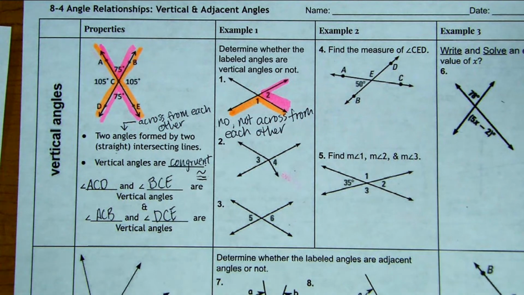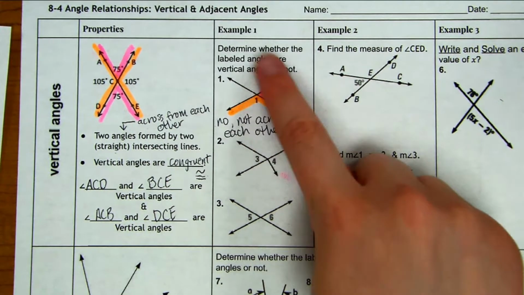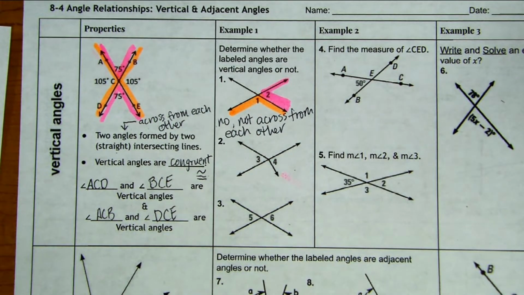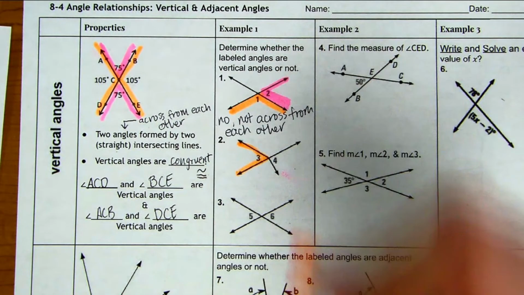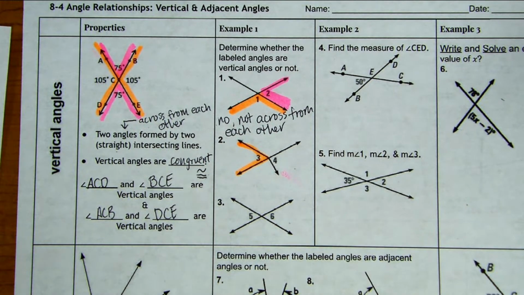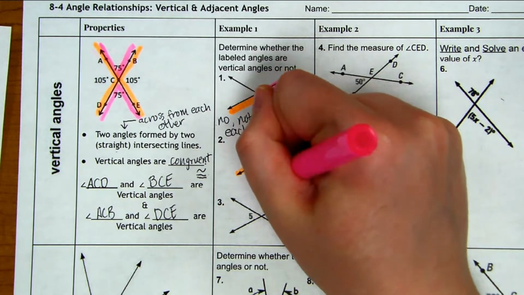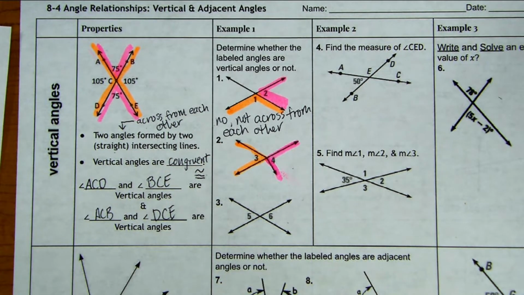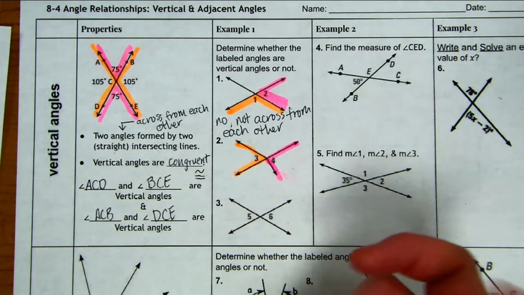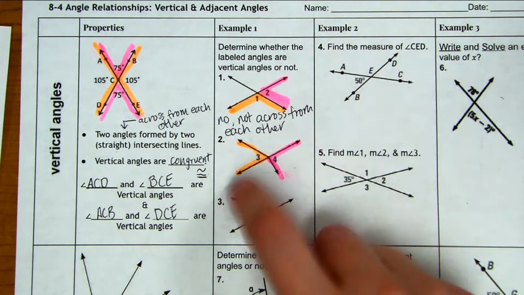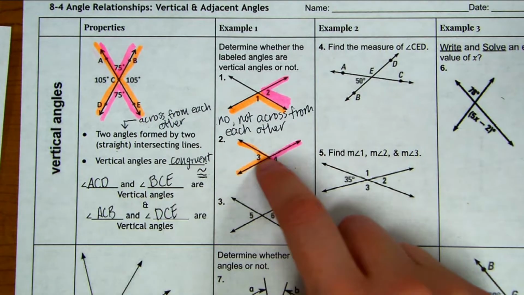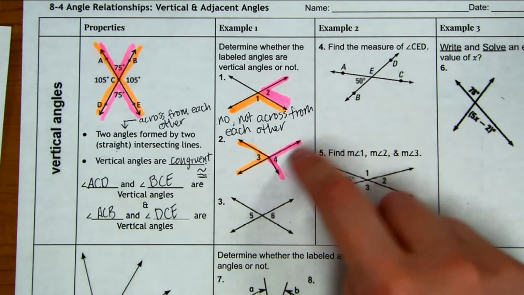So we can say that because these angles are next to each other, not across from each other, they are not vertical angles. If I look at this next example here, we have angle 3 here and angle 4 over here. These angles look to be kind of across from each other. However, if we're looking at the sides of the angles, I can see that this lower side of angle 3 extends straight out to create angle 4, so that looks good.